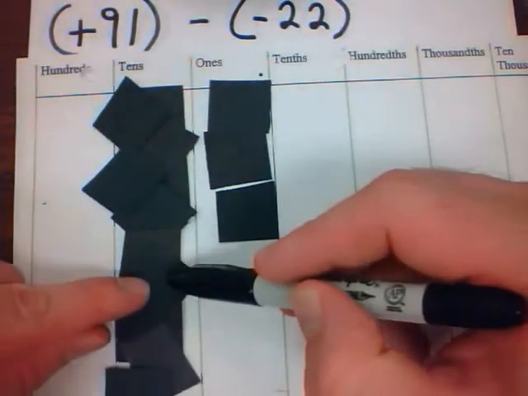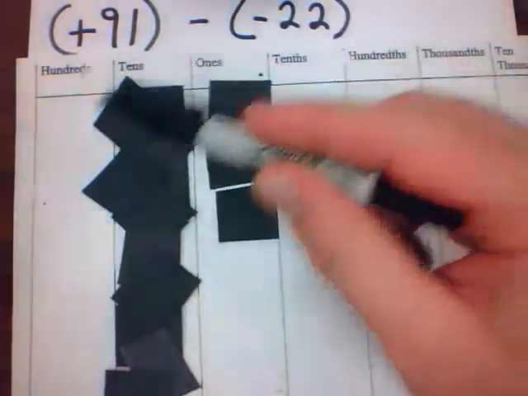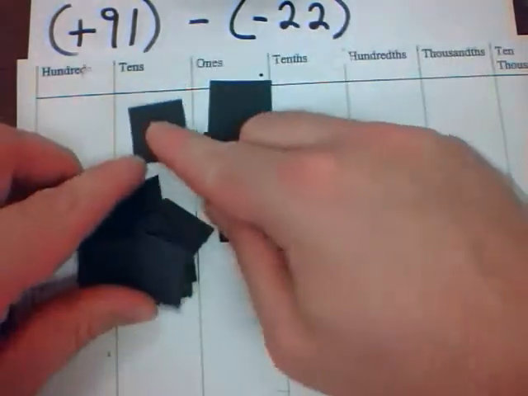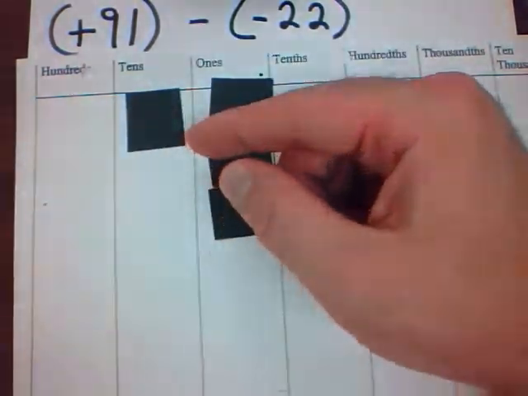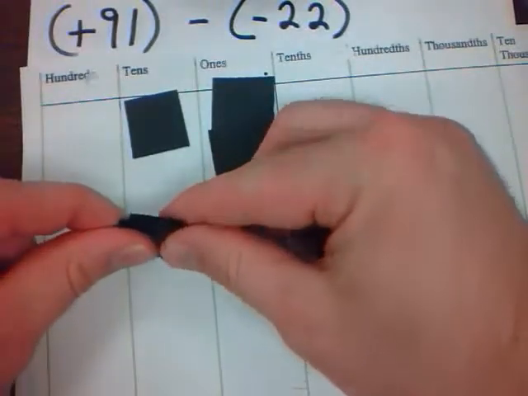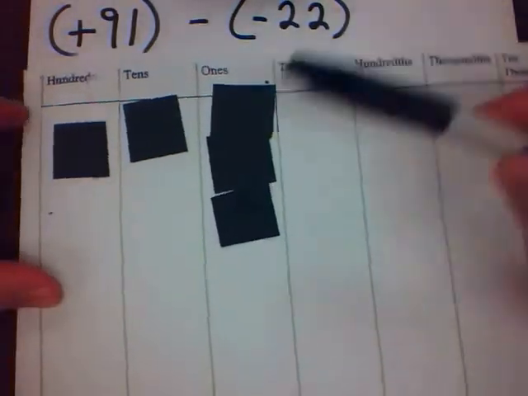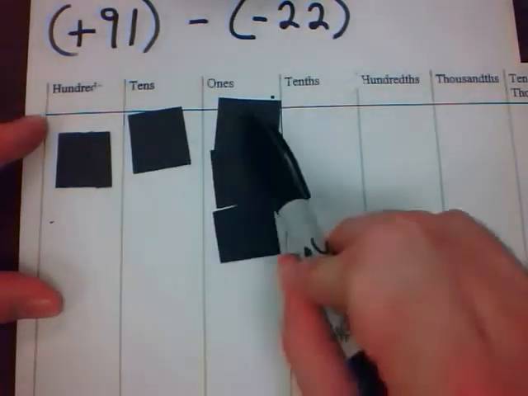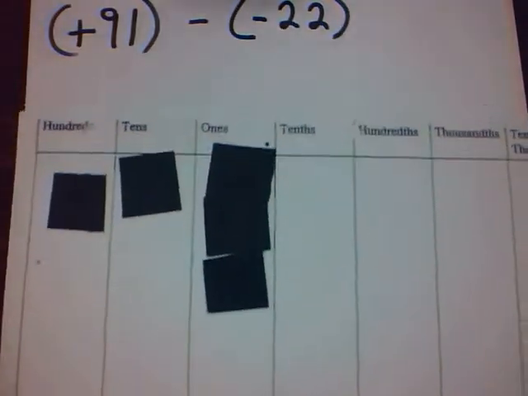Now I do have a small problem with this number. In this column, I have 1, 2, 3, 4, 5, 6, 7, 8, 9, 10, 11. That's not how we write a number. There's 11 10s. Well, I can take 10 of those. Leave one behind. Here's 10. I could take these 10. I have 10 10s, which is, of course, 100. The answer to this question is 113. Positive 113. Next example.